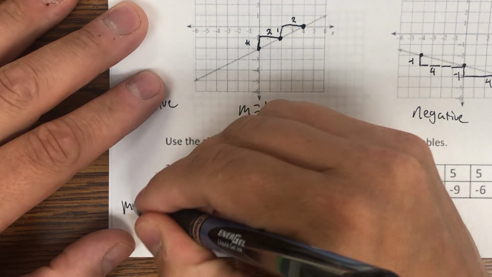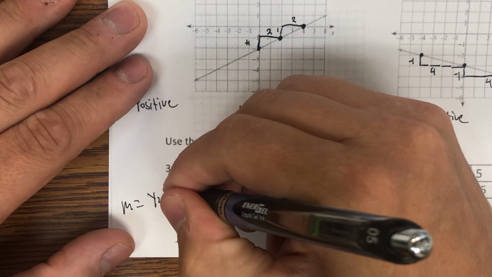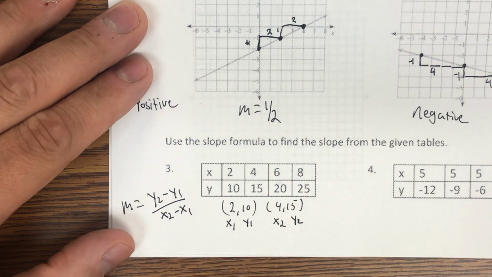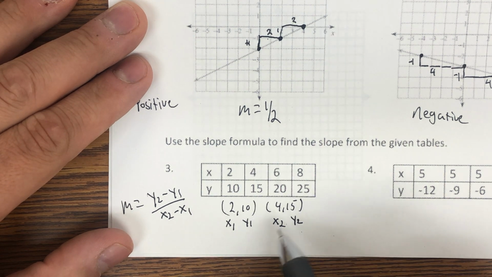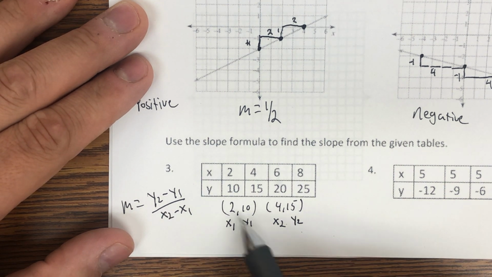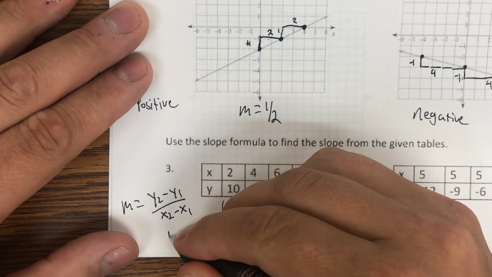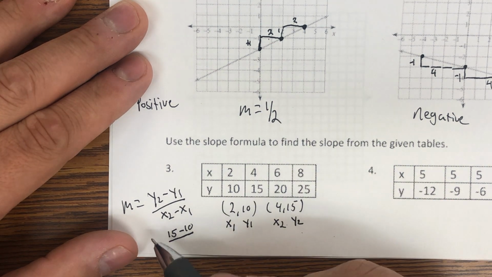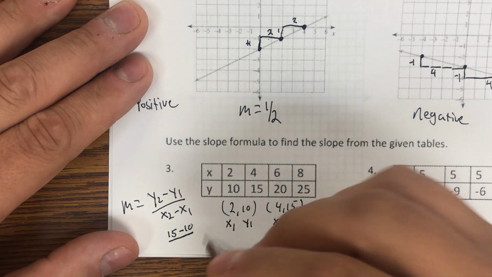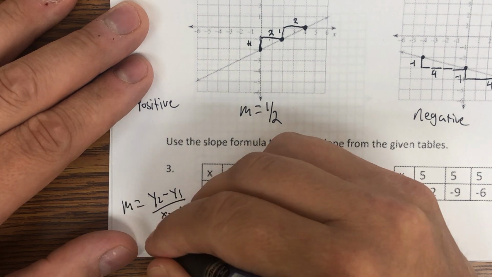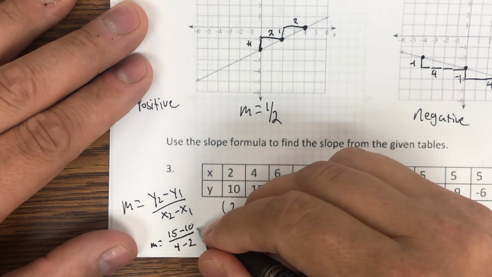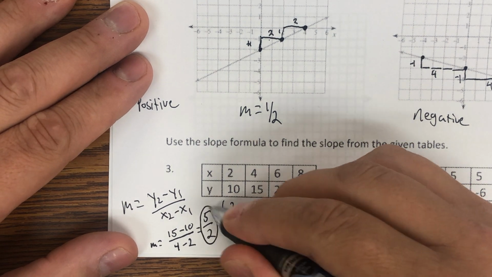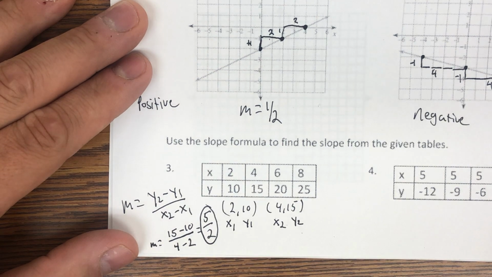And then the formula, I'm going to rewrite y2 minus y1 over x2 minus x1. We have to substitute these values in. So in for y2 is 15, and for y1 is 10. So we would have 15 minus 10 over x2 is 4, x1 is 2, so 4 minus 2. And then we will simplify that down. 15 minus 10 is 5 over 2. Leave it as a fraction. The slope is 5 over 2.